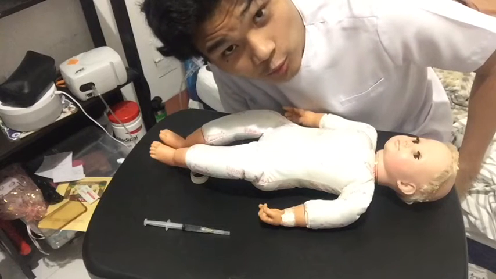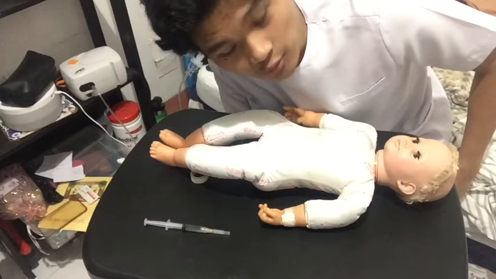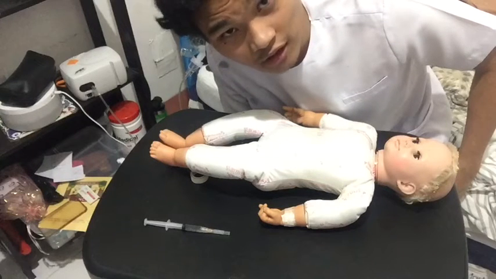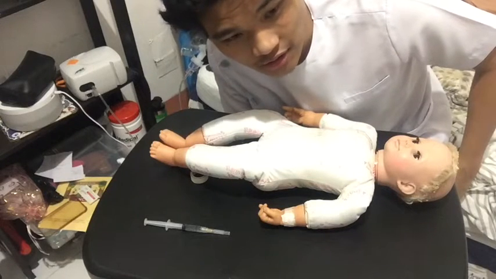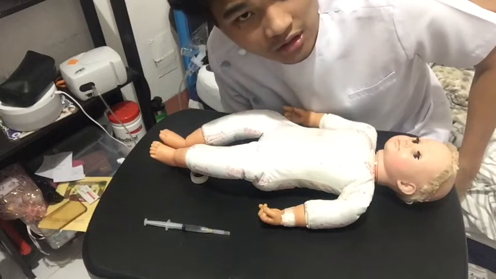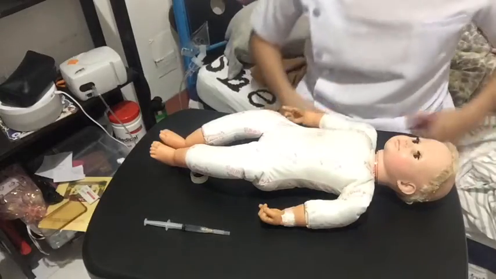But the first step that we're going to be doing in the performance phase is proper hand hygiene. The purpose of this is to avoid any further infections and to keep the area or the procedure sterile, free from microorganisms.